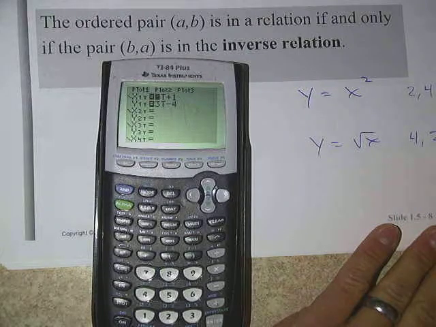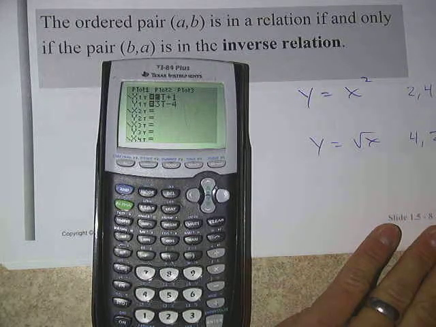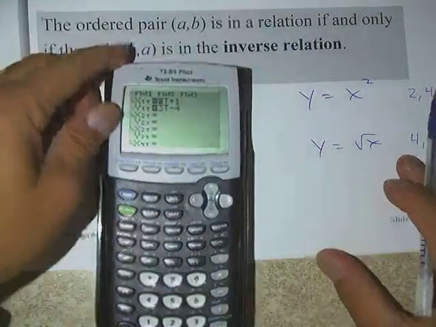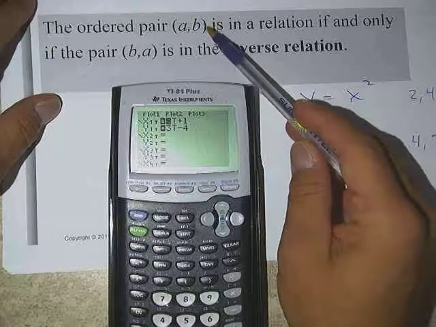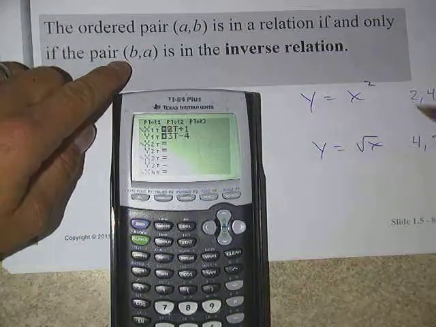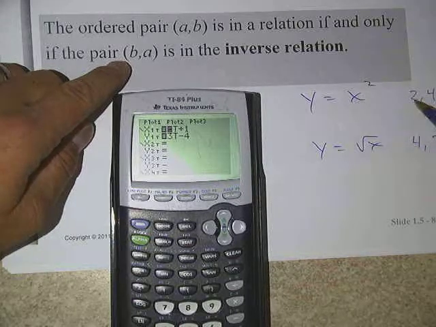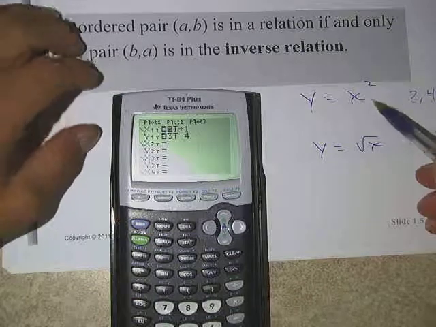So what inverses do to each other is that they undo each other. Whatever I put into this one, I get something out. If I take the output and put it into the inverse, I get back to the original input. So if the relation contains the point (a, b), then the inverse contains the point (b, a). These two are inverses because this one contains (2, 4) and this one contains (4, 2).